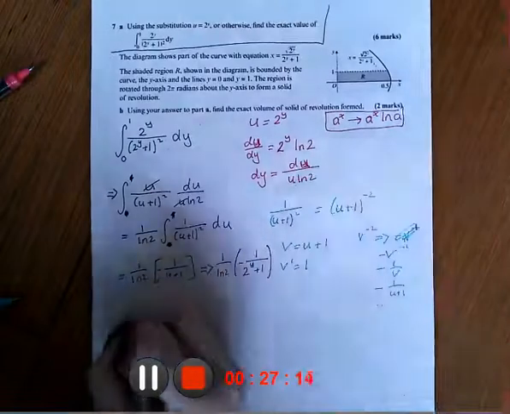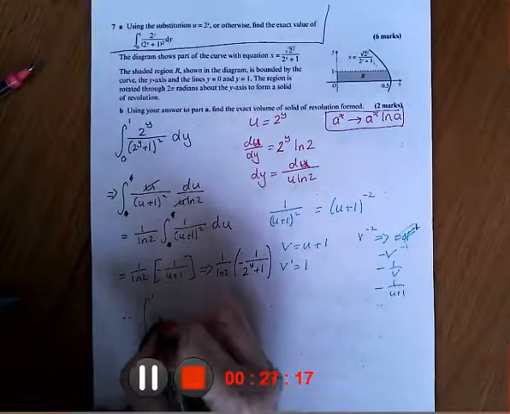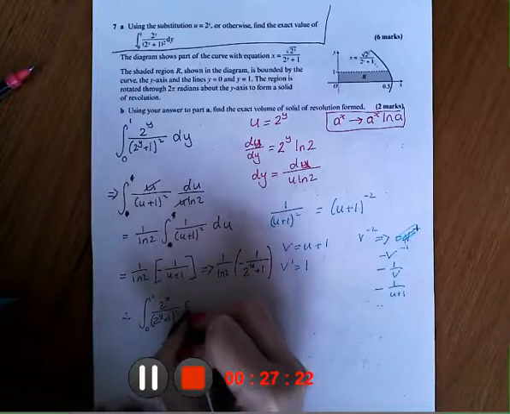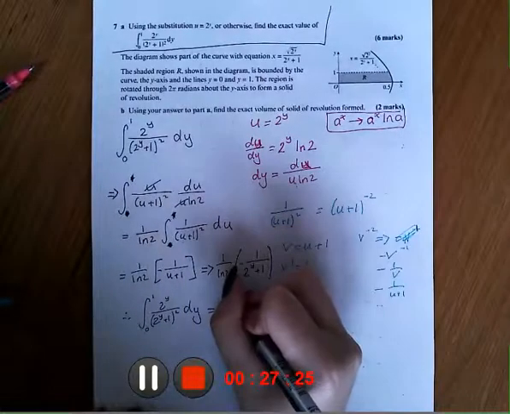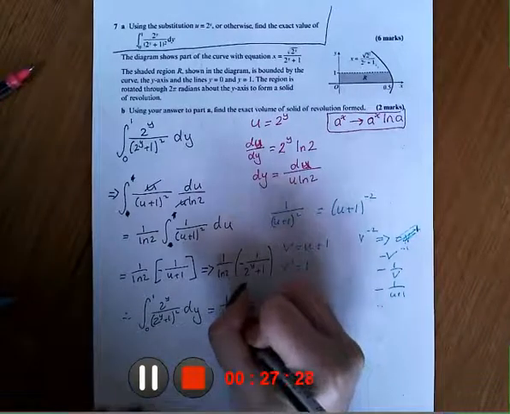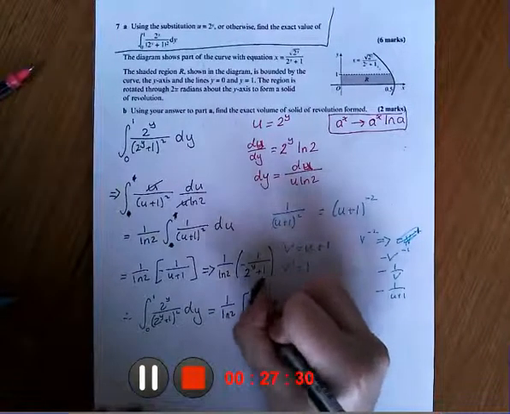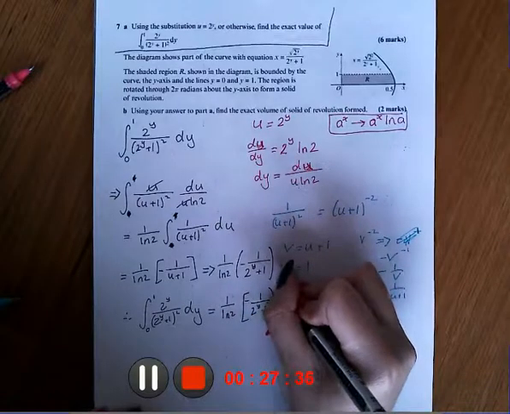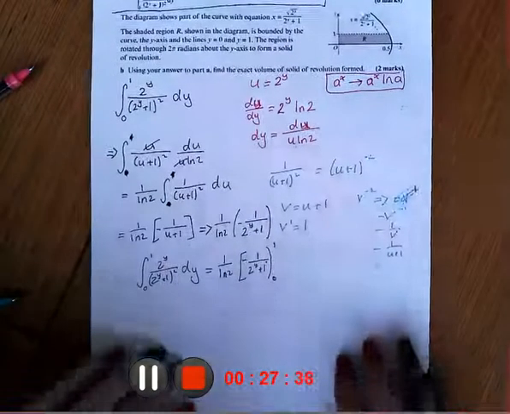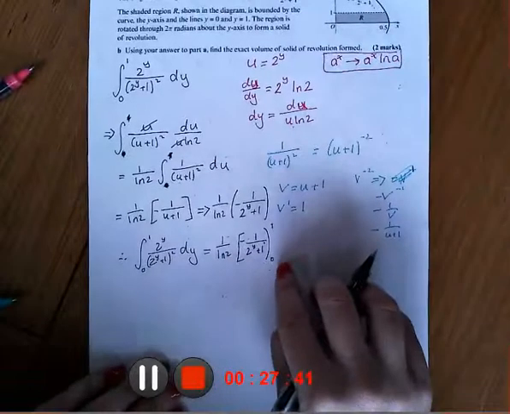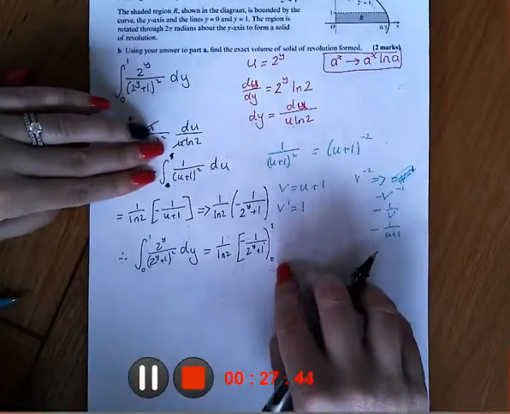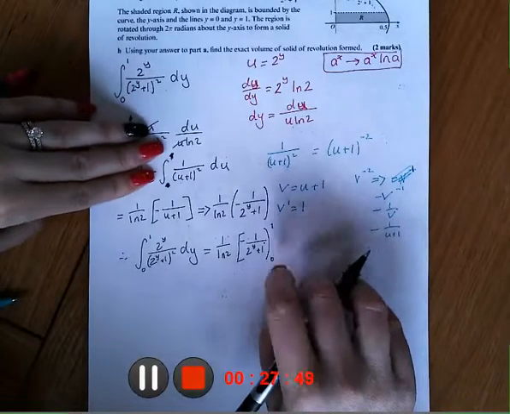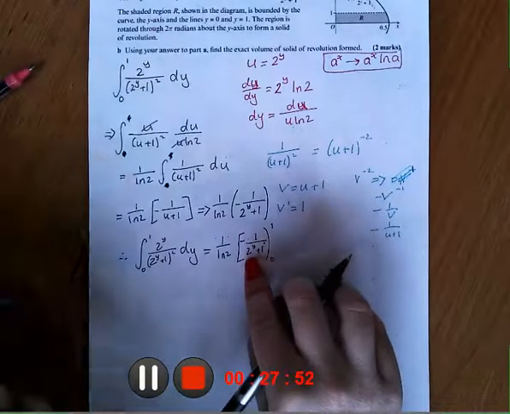So now what I can do is therefore the integral of 2 to the power of y over 2 to the power of y plus 1 all squared with respect to y is going to be equal to 1 over ln 2 lots of minus 1 over 2 to the power of y plus 1 between the boundaries of 1 and 0. So I'm putting in the boundaries of 1 and 0 at the end because they're my y boundaries. I could substitute and change these, but to me it saves one extra step. But I'm not substituting it into where u is, I'm substituting it into where 2 to the power of y is.